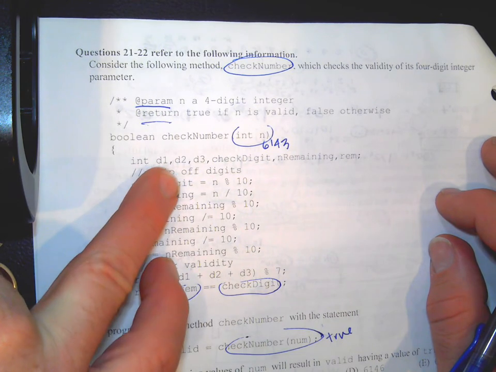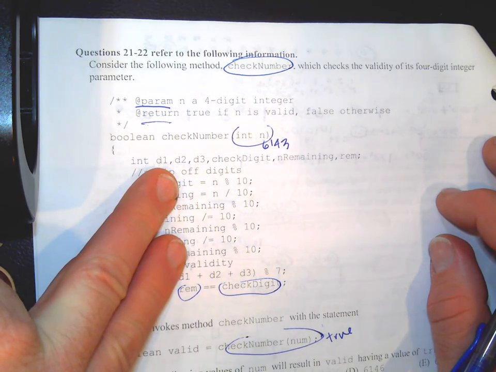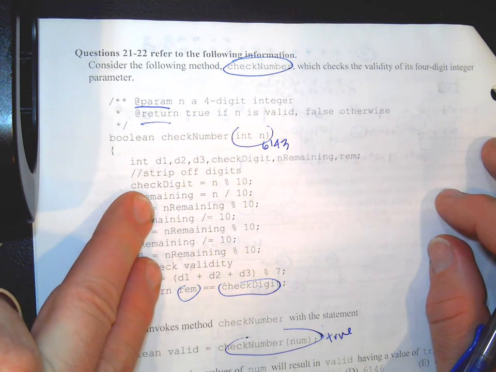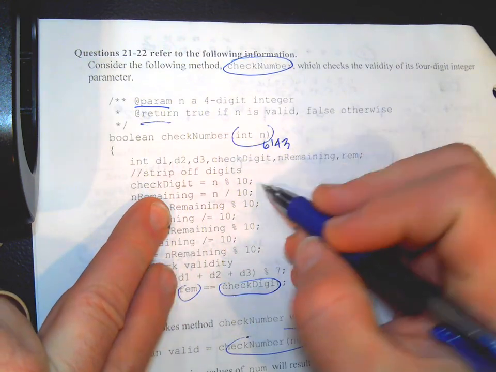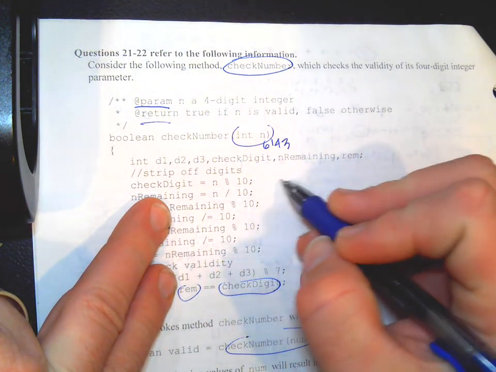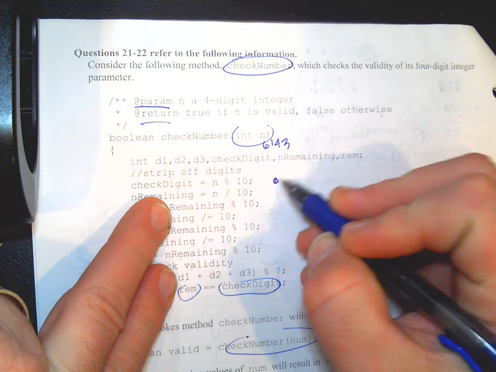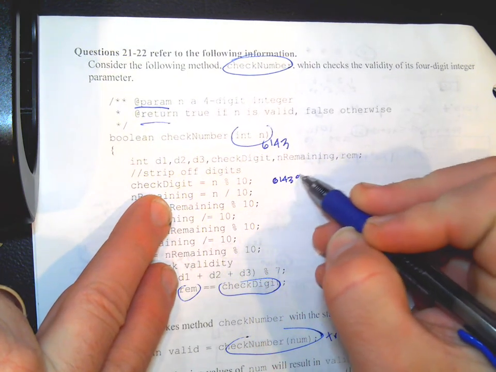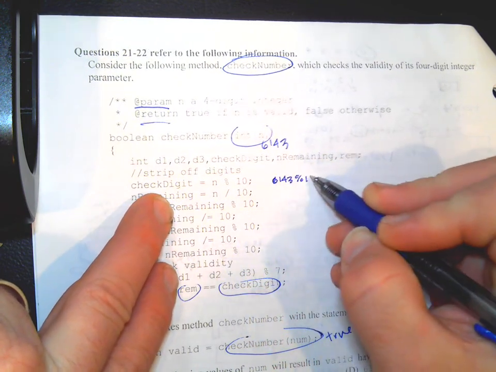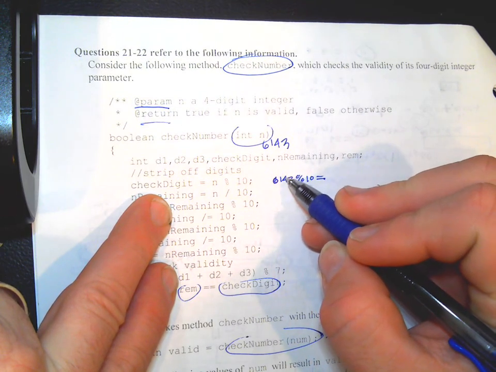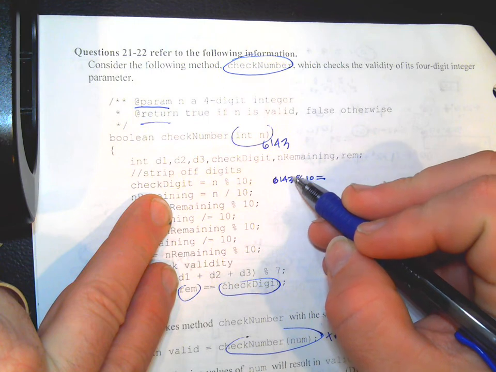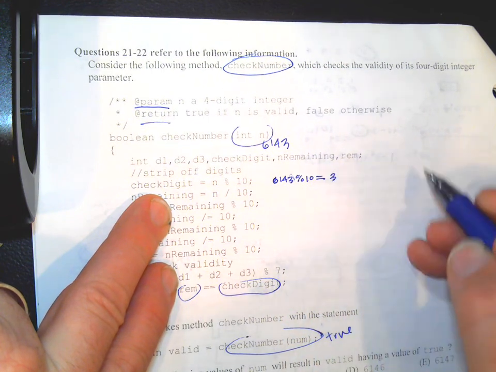So it creates these variables D1, D2, D3, check digit, inRemaining, and rem for remainder maybe. Strip off the digits. So what does this do? 6143 modulus 10: if you divide by 10, the remainder is going to be the 3 right here.